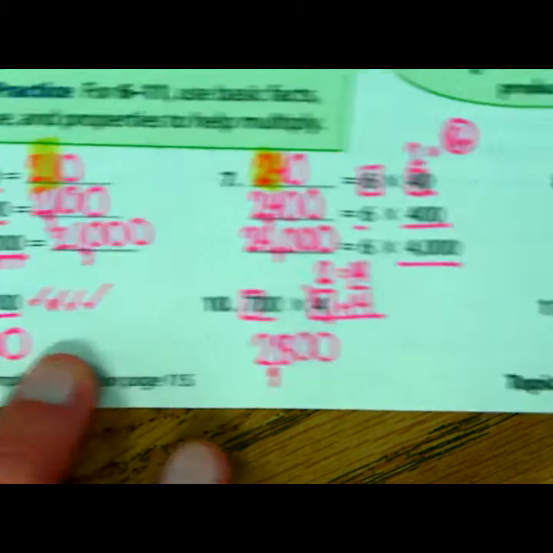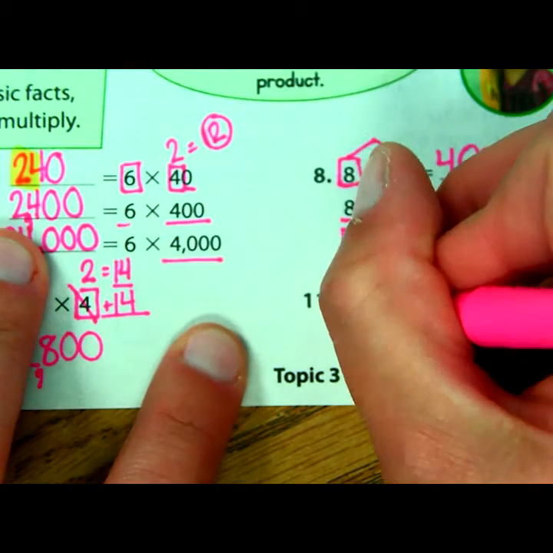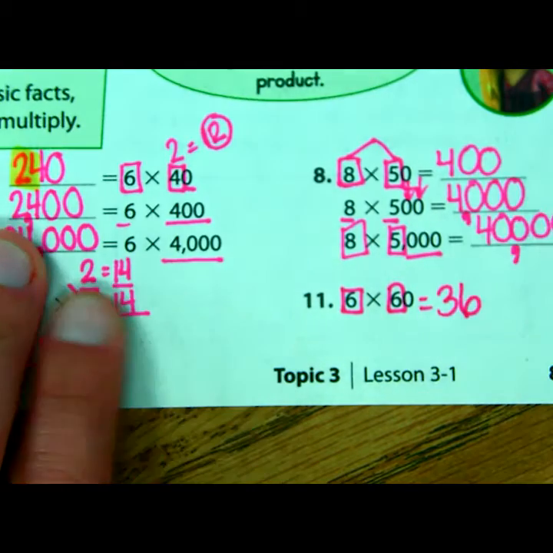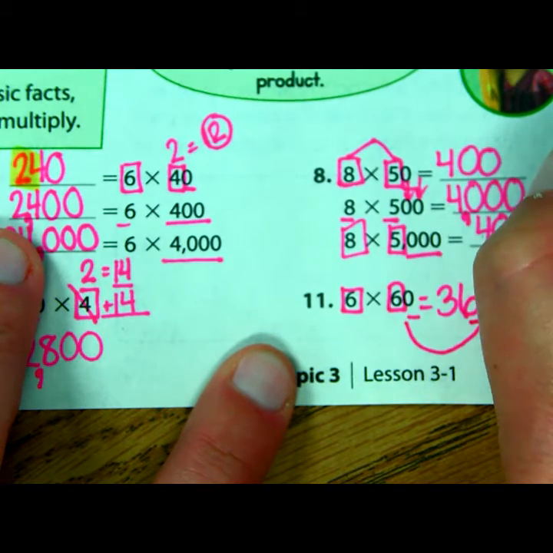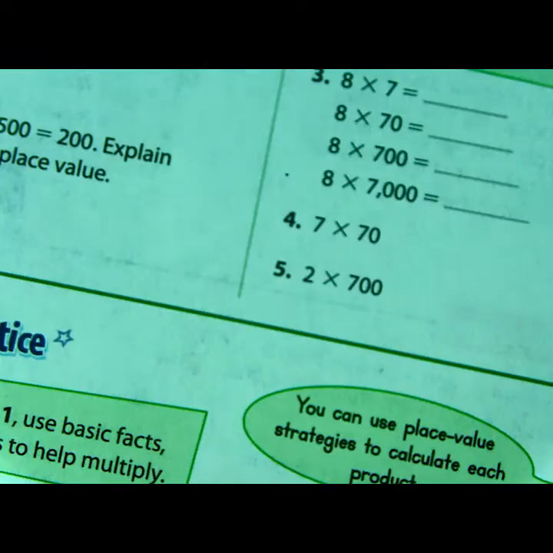Number 11, moving right along. 6 times 60. I always like this one. 6 times 6 is 36. I just feel like it kind of rolls right off the tongue. But you have to add on that 0. Now you have a product of 360. Excellent.